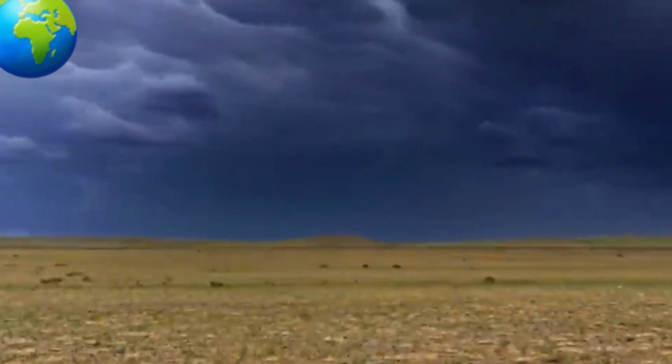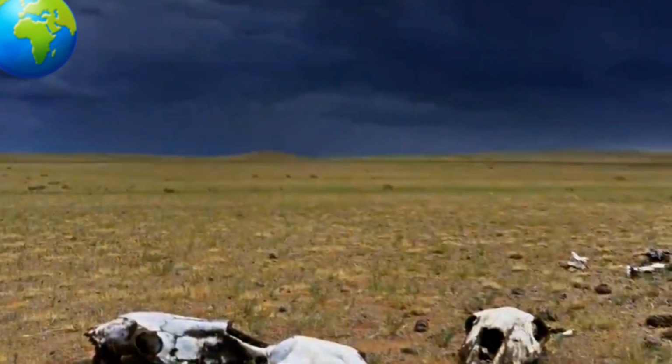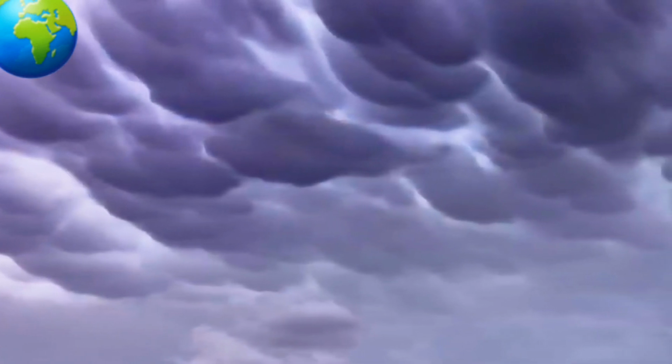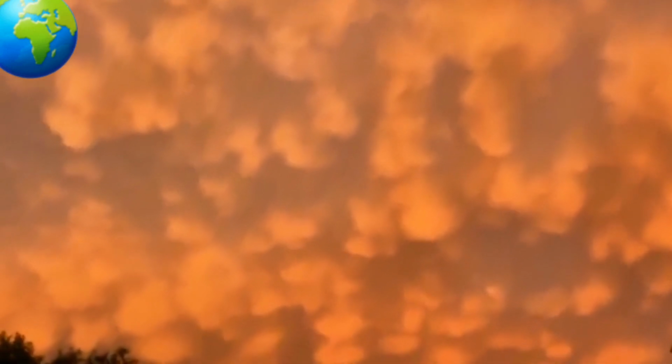Typically linked with severe weather systems, mammatus clouds suggest a strong storm presence, particularly one associated with anvil clouds. Pilots are advised to avoid areas with mammatus clouds due to the turbulent conditions they signify. Despite their ominous appearance, mammatus clouds are composed mainly of ice and can stretch across vast distances, remaining visibly unchanged for up to 15 minutes.